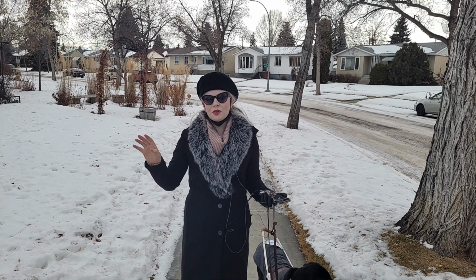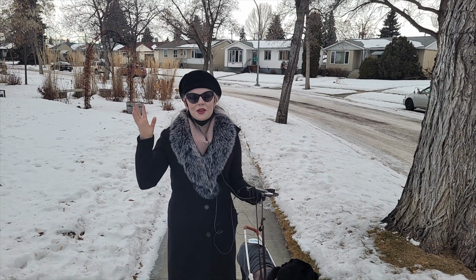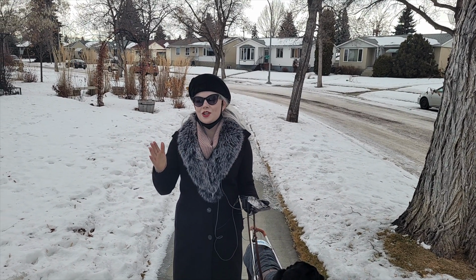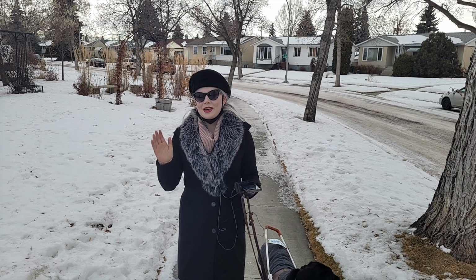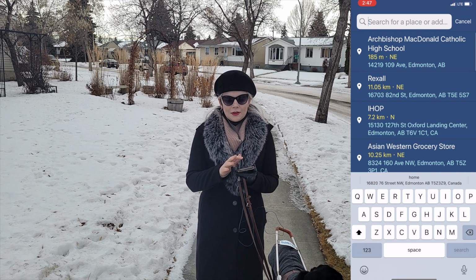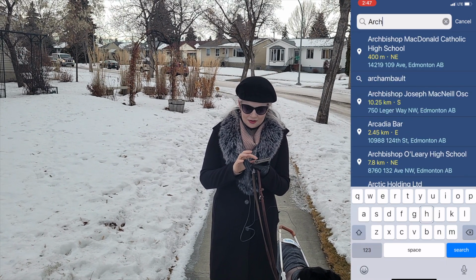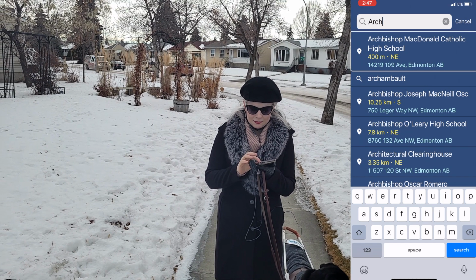You will also hear what's going on around me because I'm screen recording the sound as well. So whether you have vision or not, you should get the same information I have. I will try and describe what I'm doing as I do it. So what I'm going to do is go up to the search bar, and type in the address, A-R, and that's the one I want.